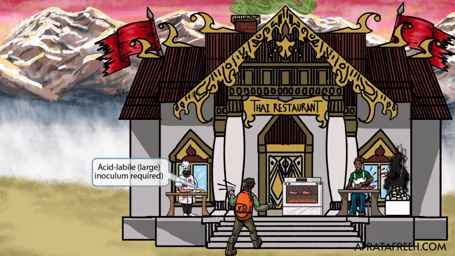Next, notice that we've shown another chef preparing some salmon next to a few lemons. Just like in the last video, the lemons are here to help you remember that Salmonella Typhi is acid labile. So it's inactivated by gastric acid, which means that there must be a large inoculum in order for the pathogens to get past the stomach and invade the gastrointestinal tract.